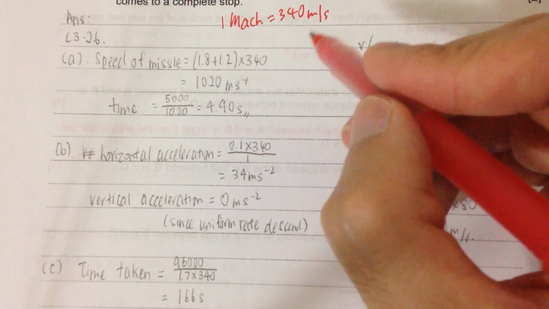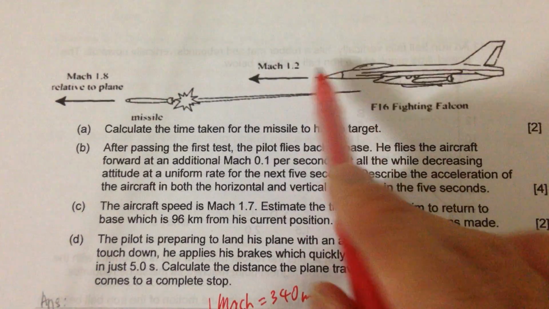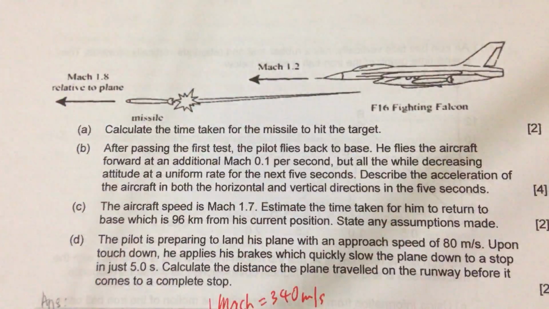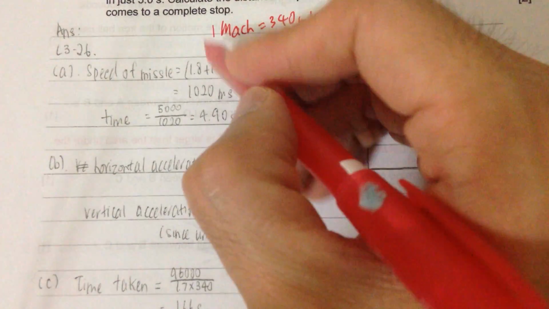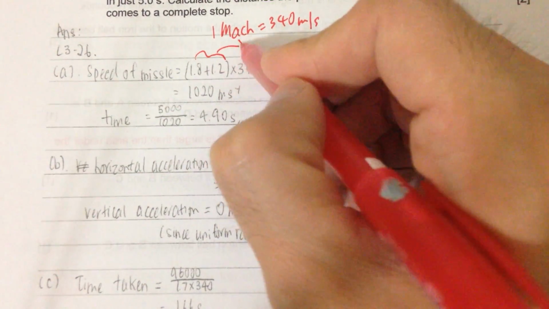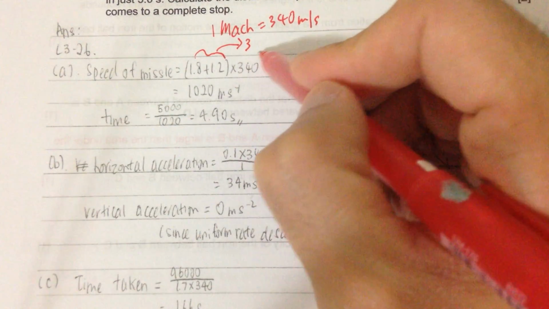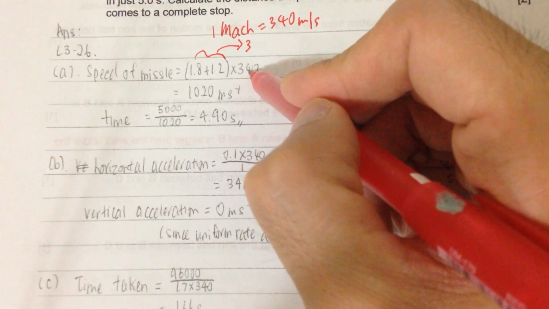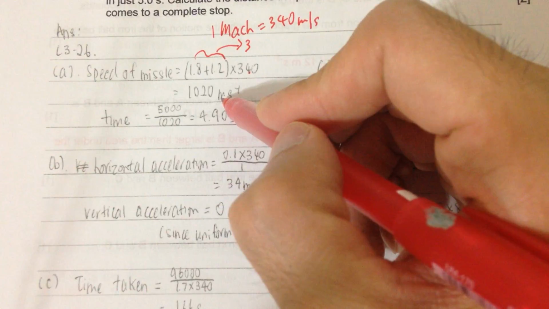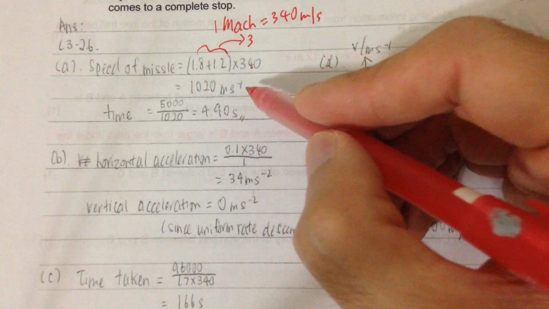So if the missile already has a speed of 1.2 and we add 1.8 to it, we get 3 Mach. So that's why you get 3 multiplied by 340, which gives you 1020 as the speed.